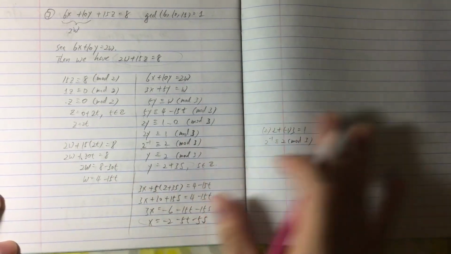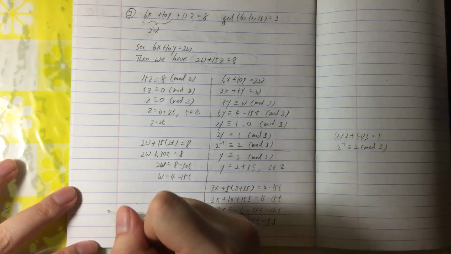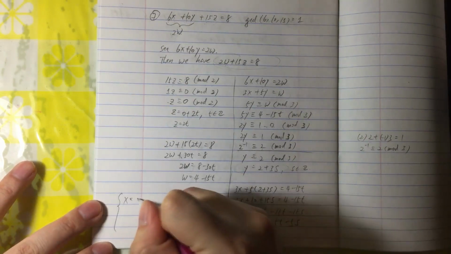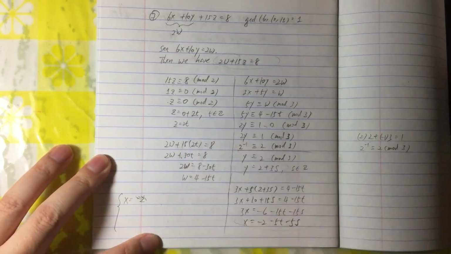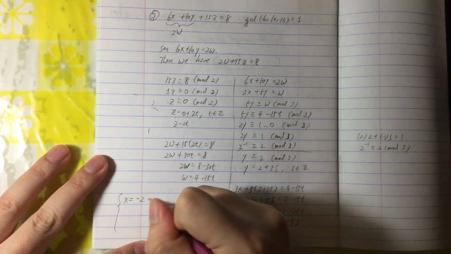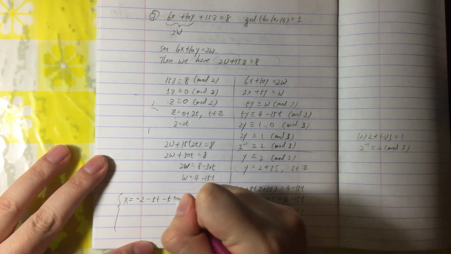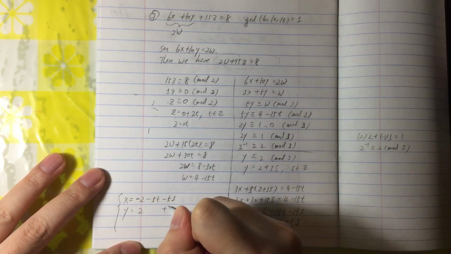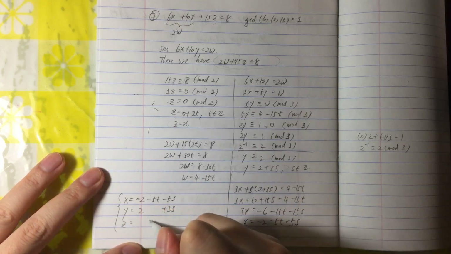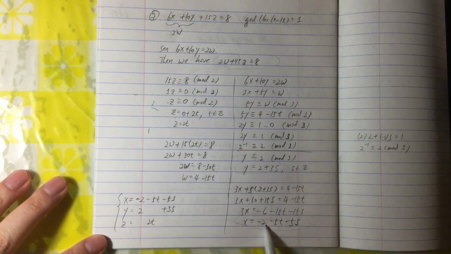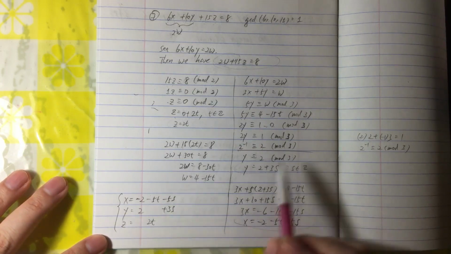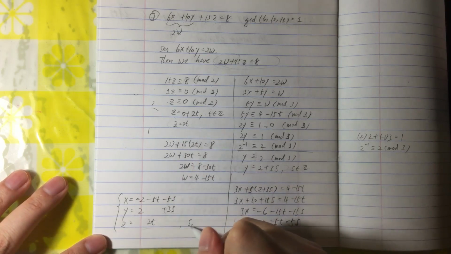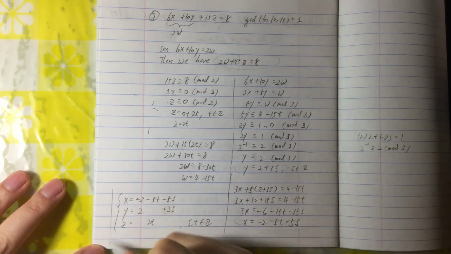So the final answer, x equal to negative 2 minus 5t minus 5s, y equal to 2 plus 3s, z equal to 2t, where s and t can be any integers. That's the solution to this linear Diophantine equation.